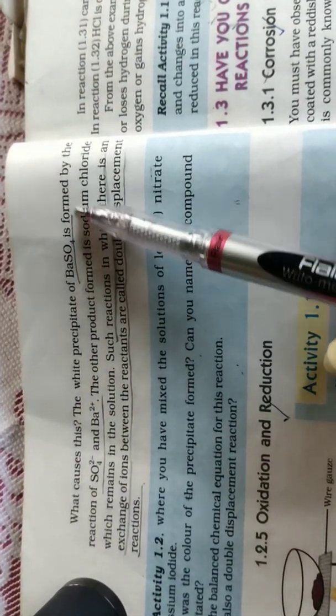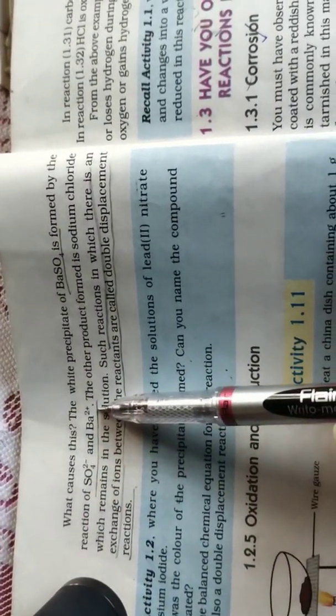Next, see your book, what causes this precipitate. The white precipitate of barium sulfate is formed by the reaction of SO4 2 minus and Ba2 plus.